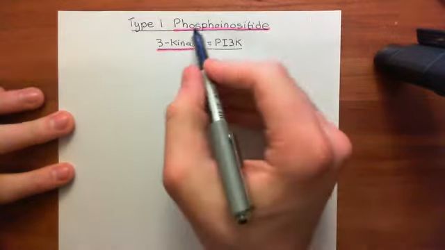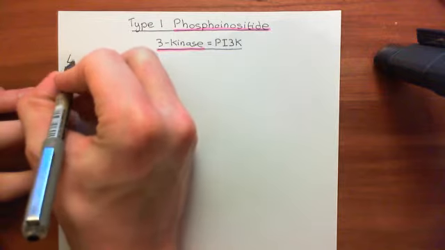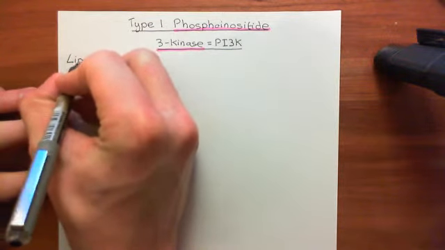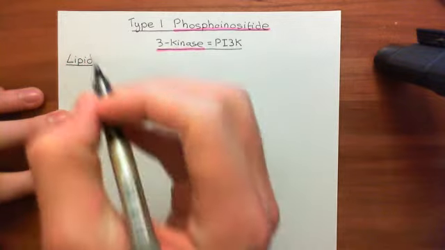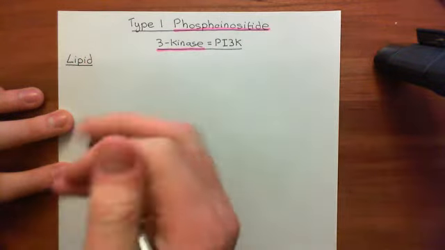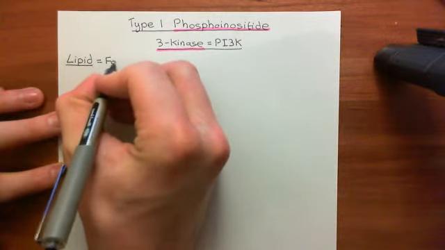So, we firstly want to tackle this big word here. What is a phosphoinositide? To discuss that, we're going to start off with what a lipid molecule is. A lipid molecule is the fancy medical term for a fat molecule.